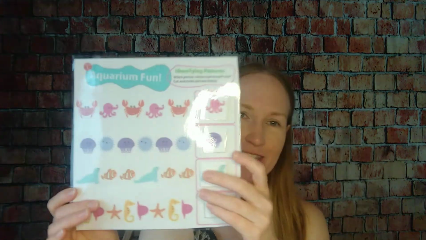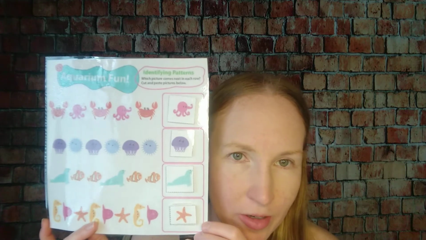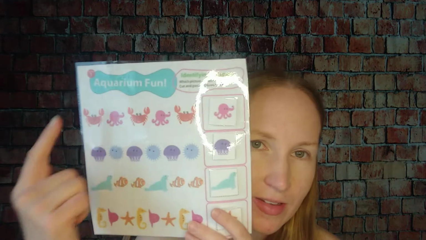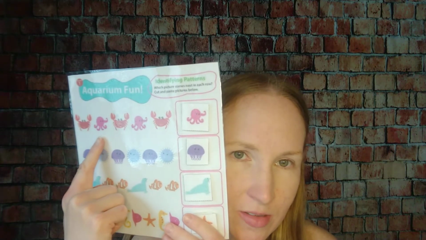All right, friends, let's do some ocean animal patterning. Sound like fun? All right, let's look at our pattern card. First, let's see if we can figure out what each of the sea creatures are, so that way we know what we're patterning. Looks like we have a crab and an octopus.